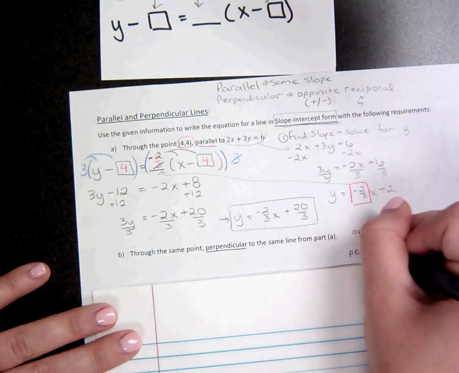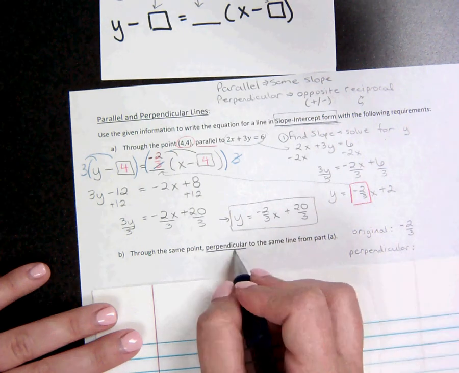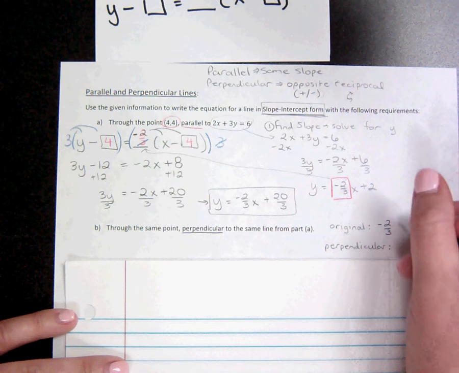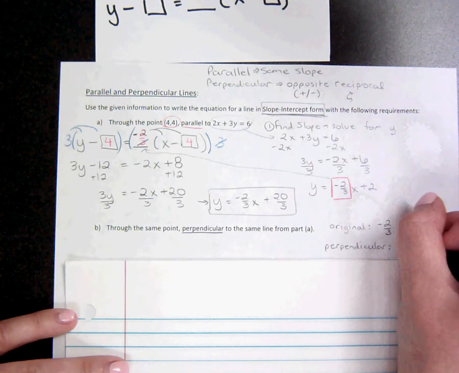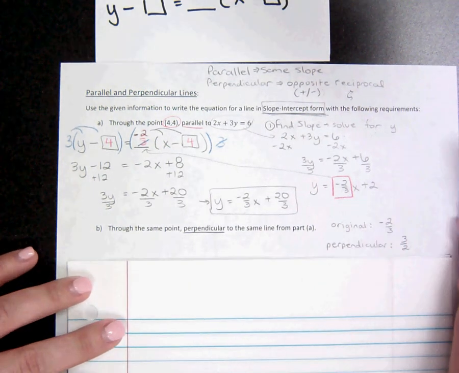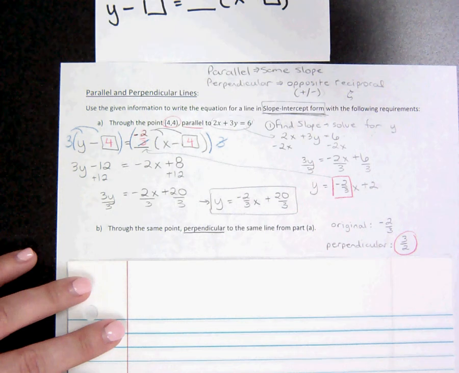The perpendicular of that, so we're not just going to use that slope again, we want the perpendicular of that, is instead of negative it'll be positive, and instead of 2 over 3 it will be 3 over 2. So that is the slope I'm going to use for my perpendicular line.